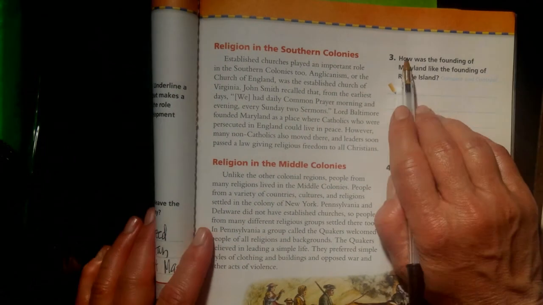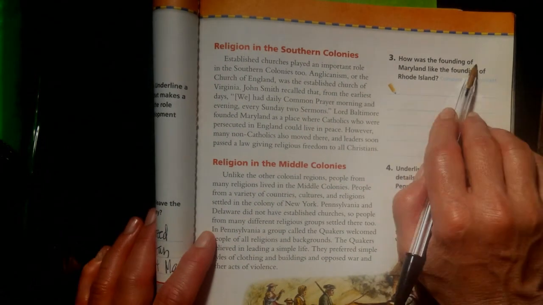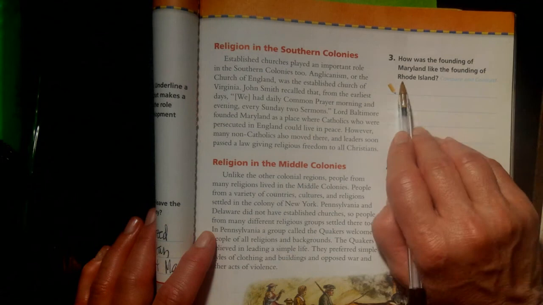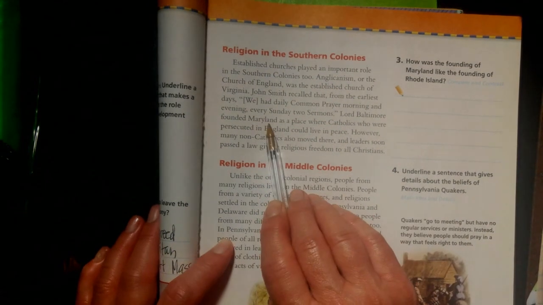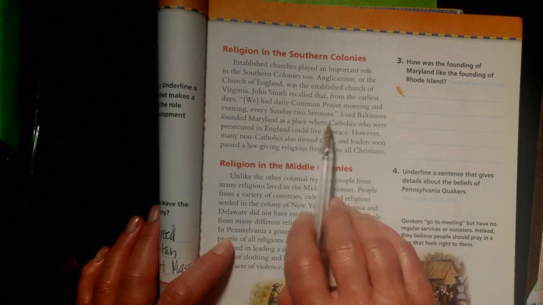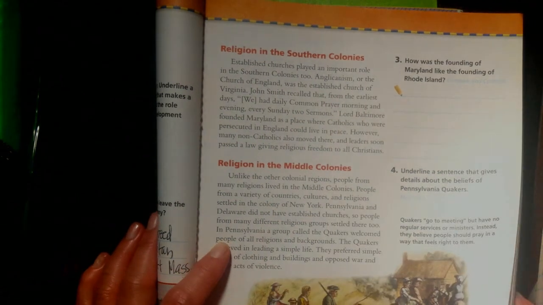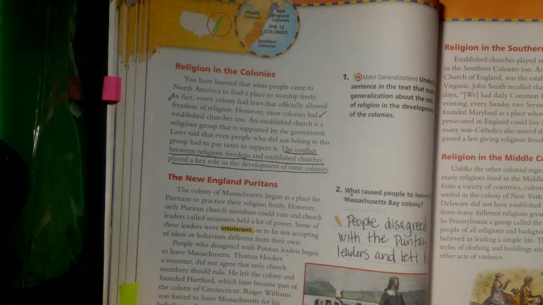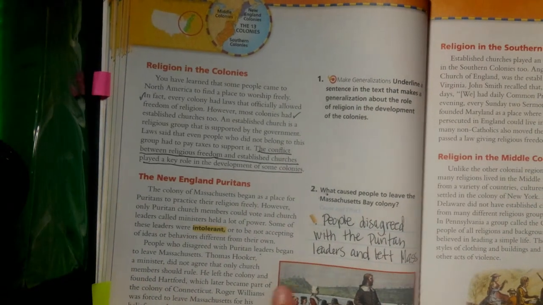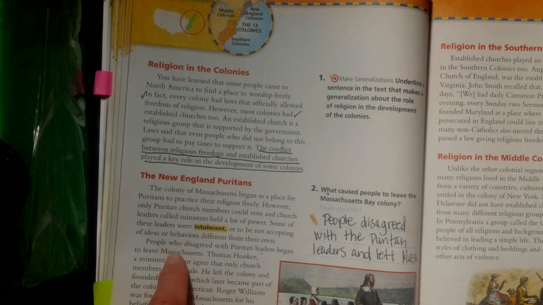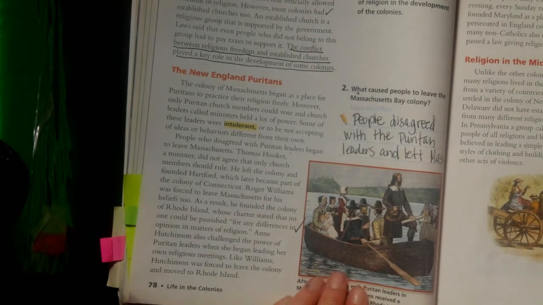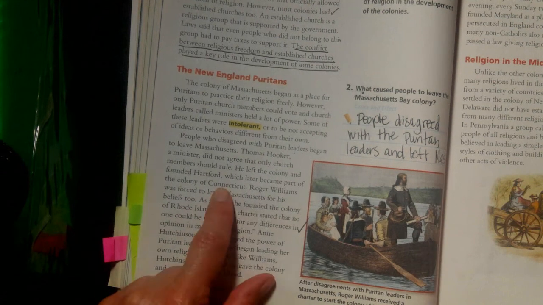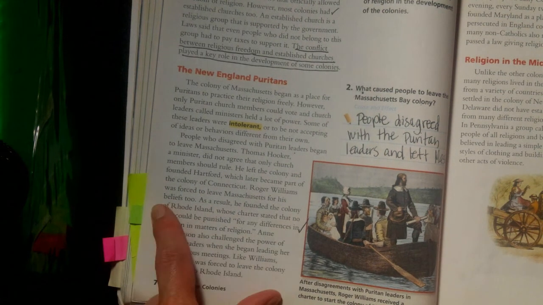So we're going to look over here at this question. How was the founding of Maryland like the founding of Rhode Island? So, right, the founding of Maryland was because they wanted to get away and be able to practice their Catholicism. And the reason they left Massachusetts, right, two people left Massachusetts. One of them went to Connecticut, but Roger Williams left Massachusetts for his religious beliefs also, right?